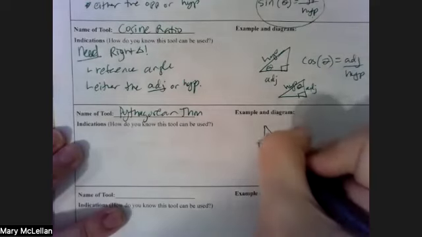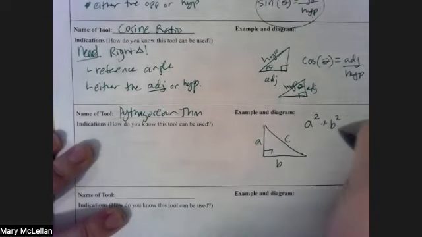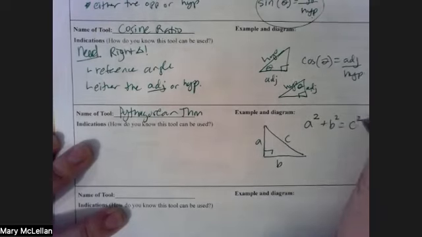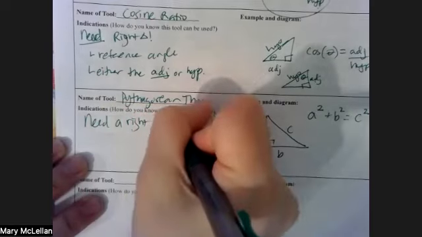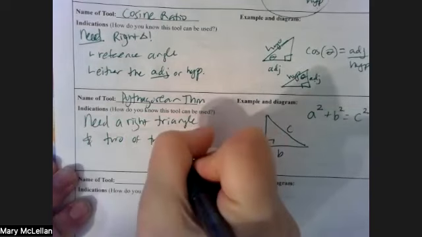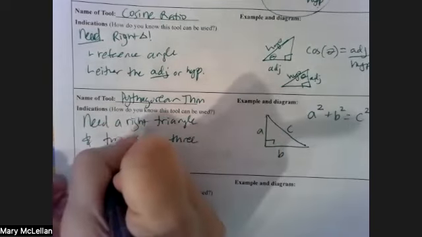Which is that when given a right triangle, the length of the legs squared, a squared plus b squared, each squared individually, is equal to c squared. And for that, you need a right triangle and two of the three side lengths.